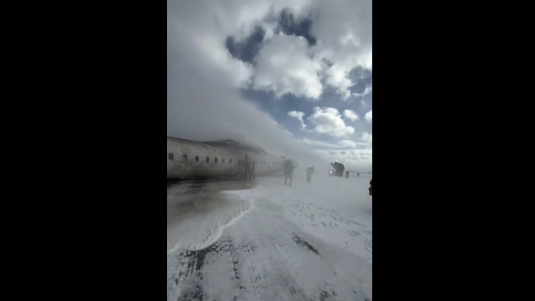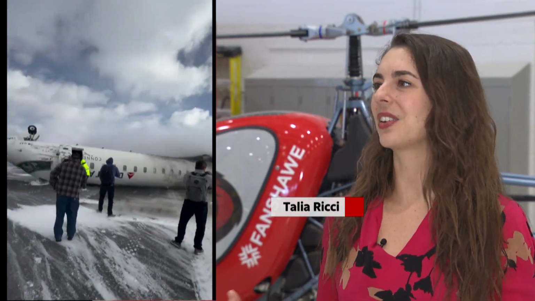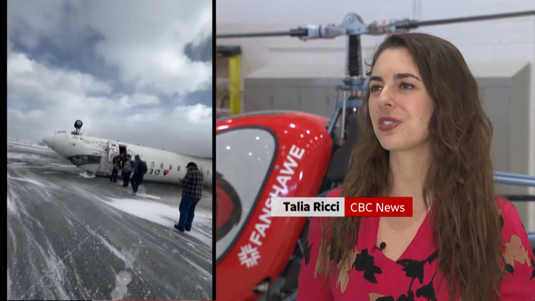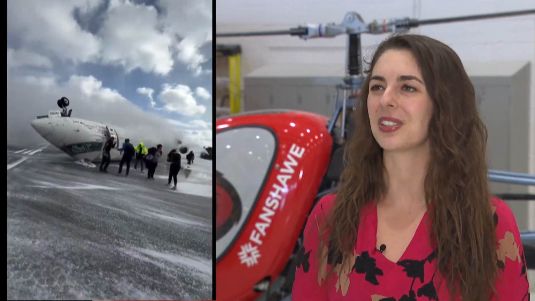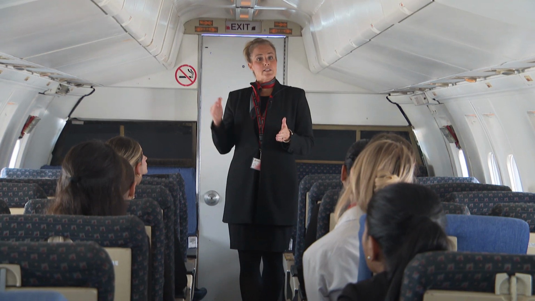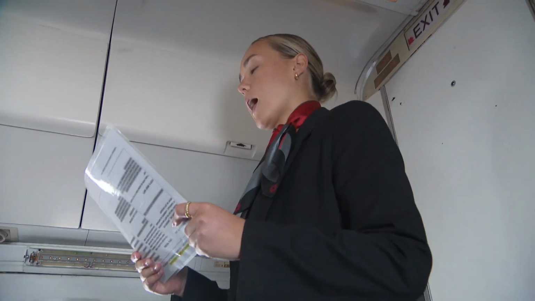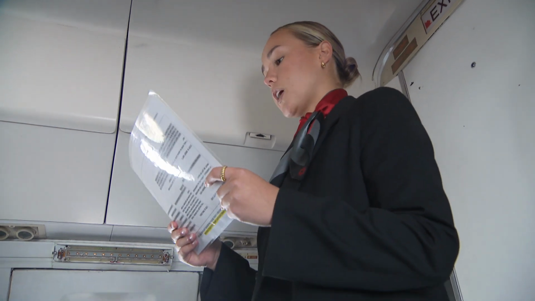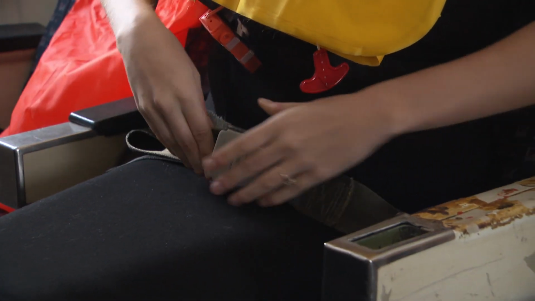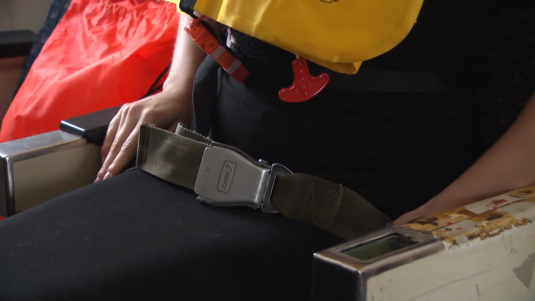For people who might have seen that and gotten a little spooked about flying, what would you say to ensure that flying is still a safe means of travel? You think of the number of flights that take off and land every day, not just in Canada, but globally, and flying is still the safest. What you do need to make sure is that you have well-trained in-flight and that you have operators, for instance, that have Transport Canada approved training programs.